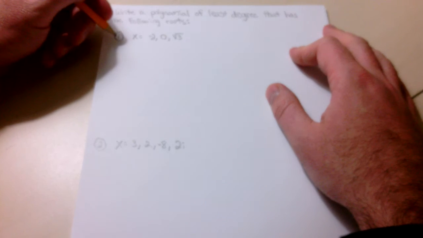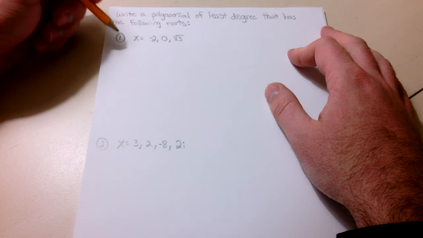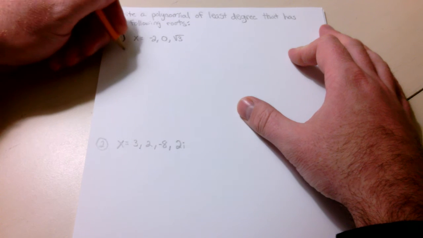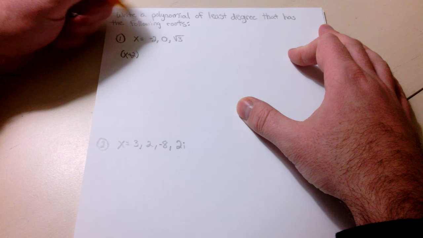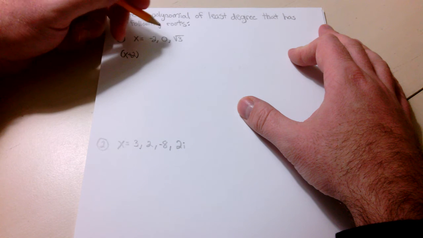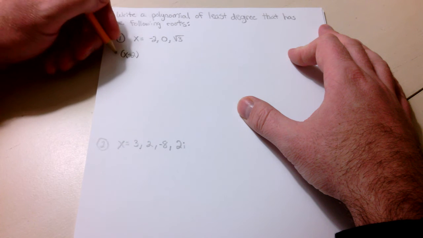So we're going to start again by creating our factors from these roots. So I can quickly do that. I know that x equals -2 has a factor of x plus 2. I know that x equals 0, and that's special actually. Because 0 is the root, the factor is just x. So I'm going to put that in the front here.